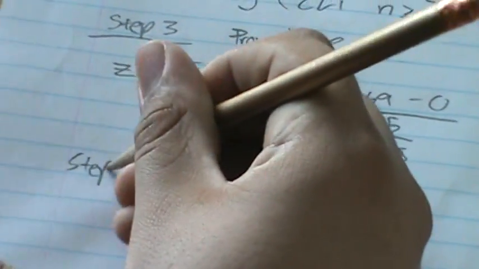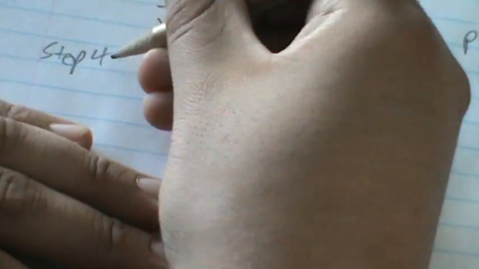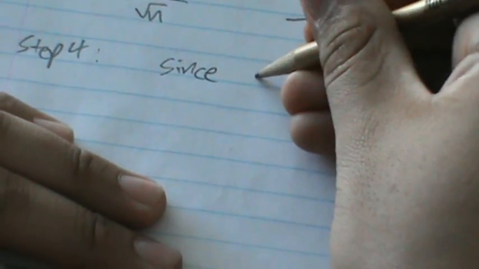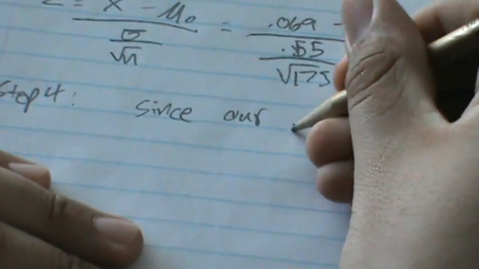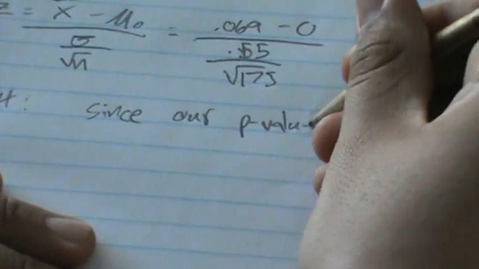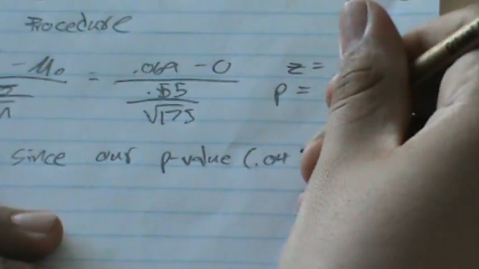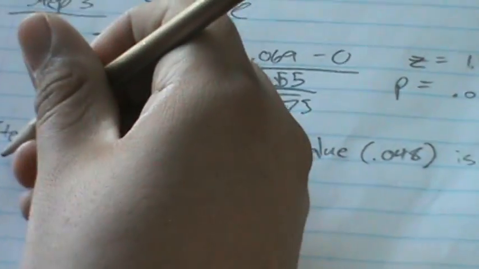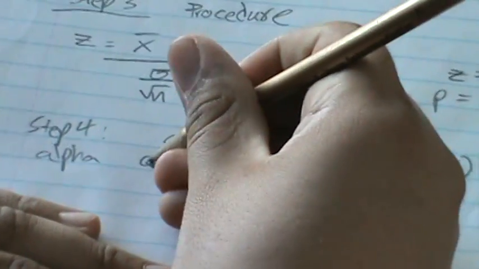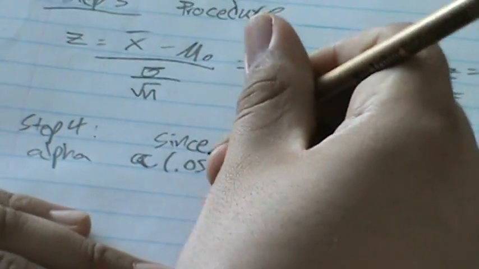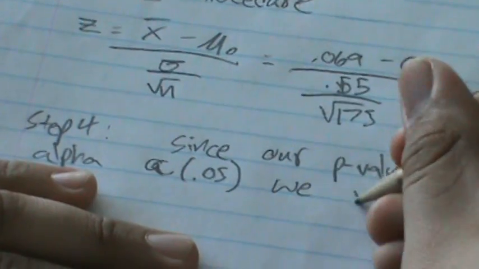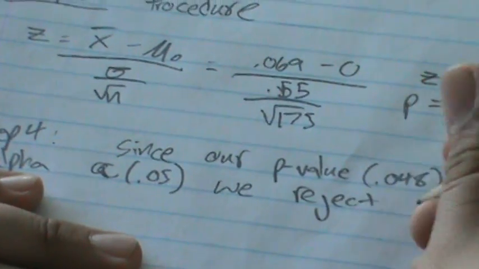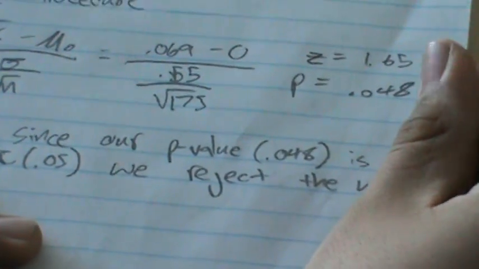Now, step 4. All right. Since our p-value 0.048 is less than alpha, we reject the null hypothesis.